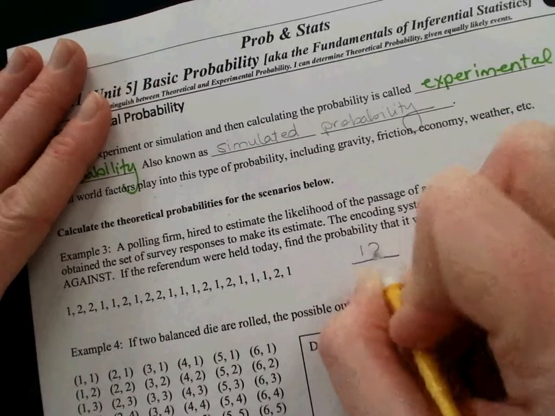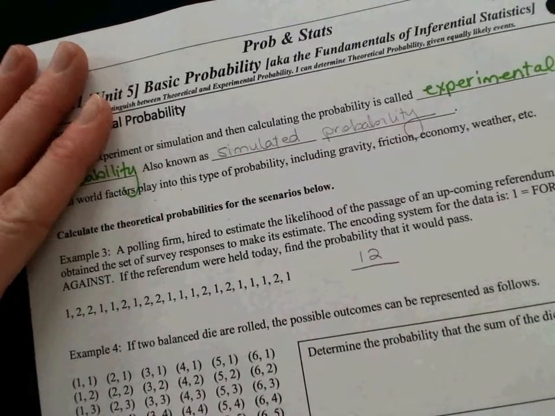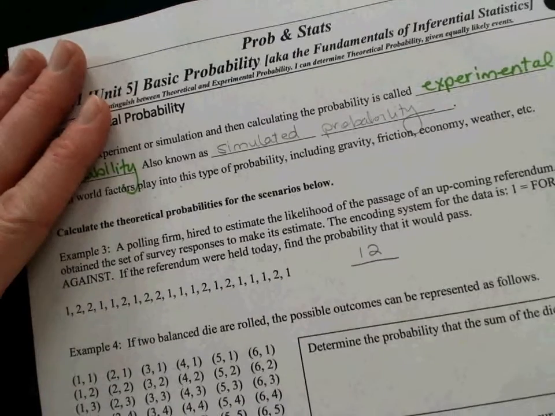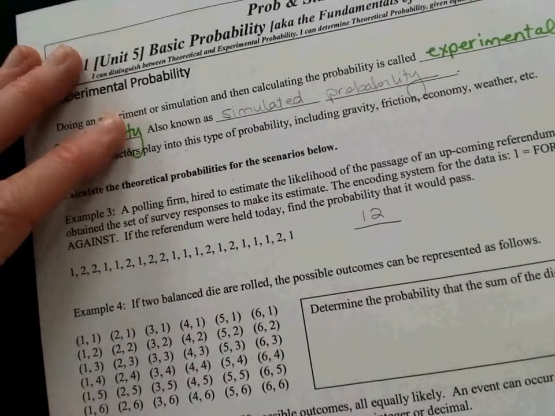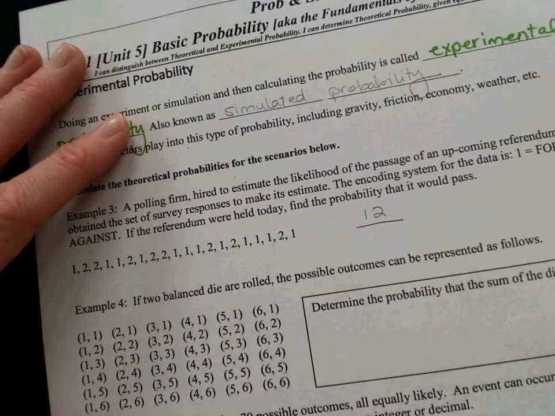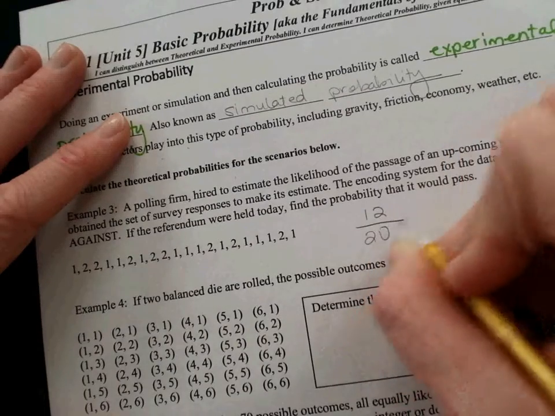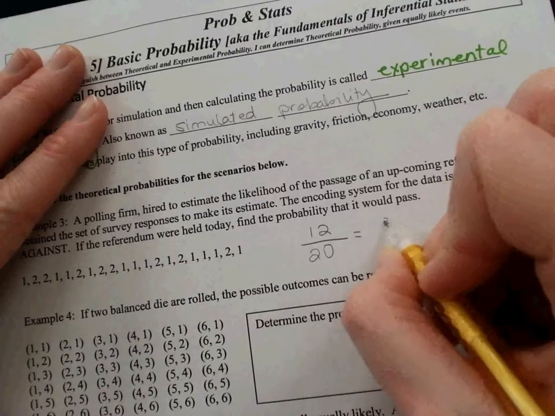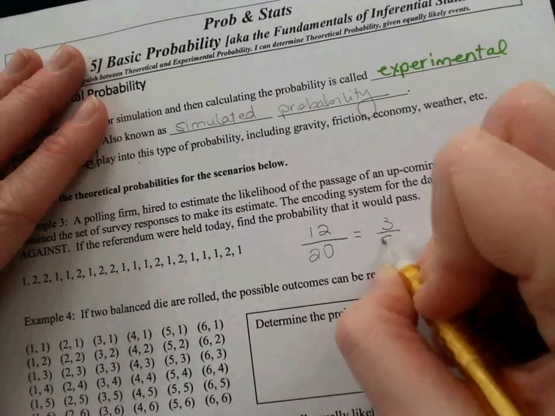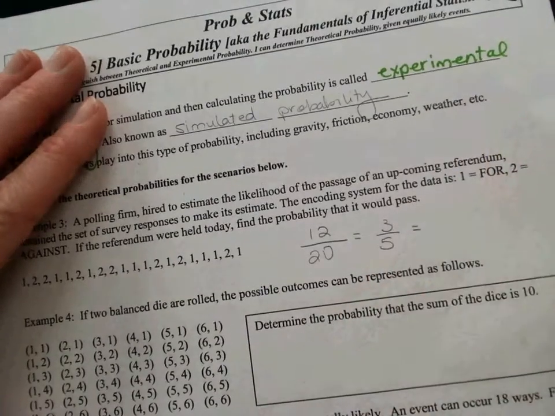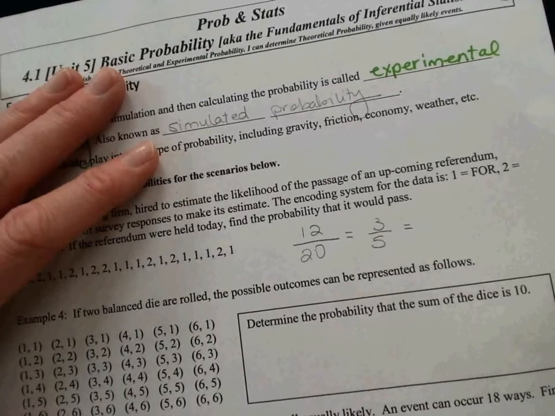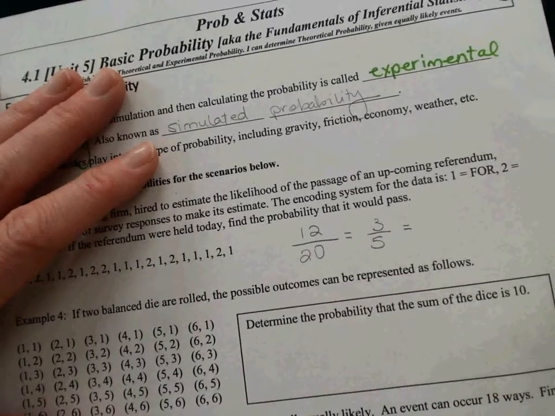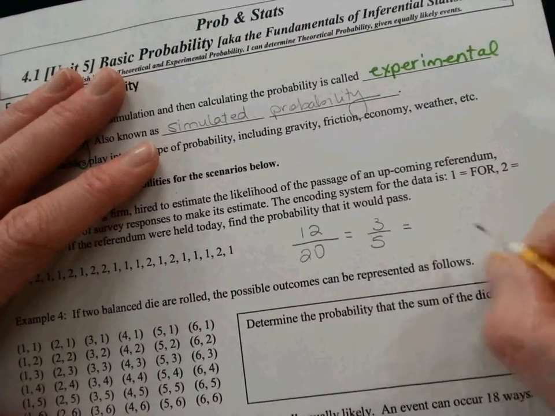And how many total votes were there? 20. Good. So 12 out of 20. We could write that as 3/5. We could write that as a decimal. What would be the decimal? 0.6, good, 6/10.